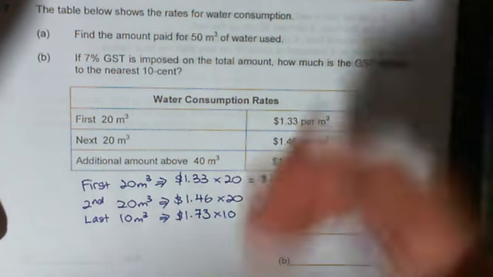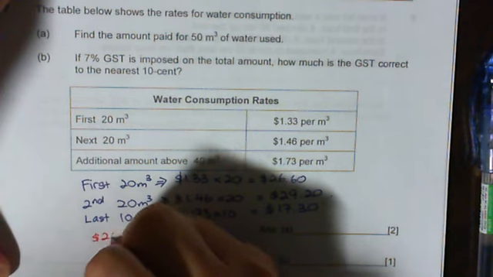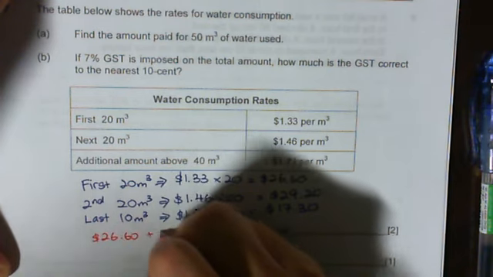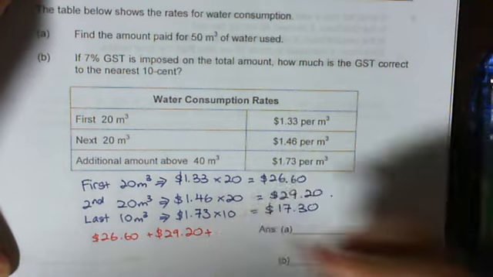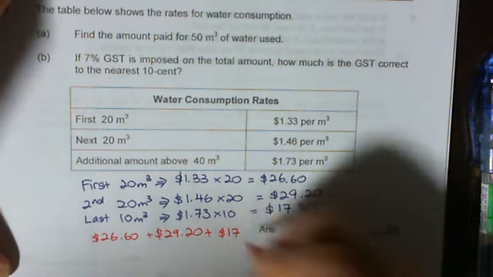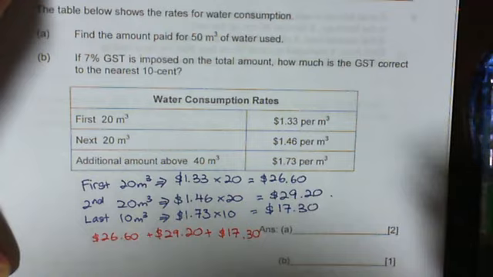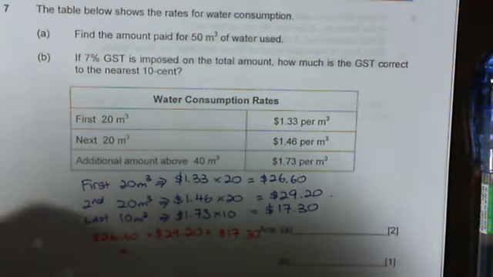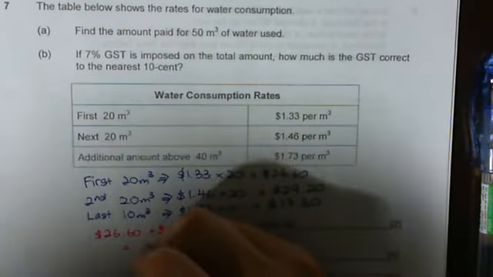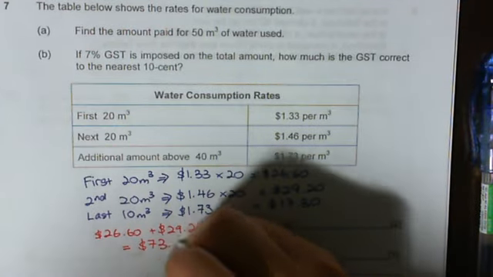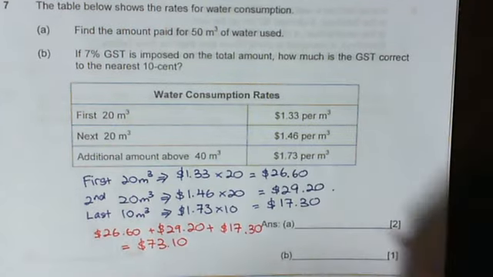Answer will be simple. I simply add this up. 26.60 plus 29.20 plus 17.30 equals to $73.10. So that's my first answer. Always remember your dollar sign.